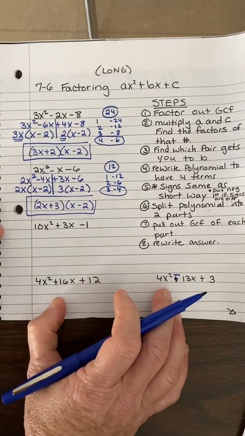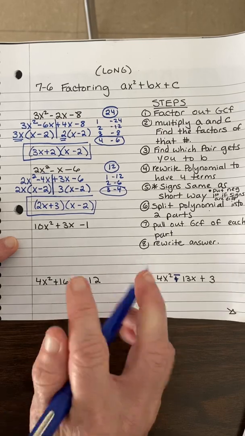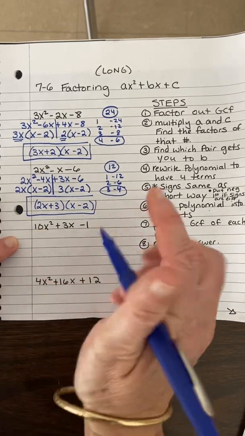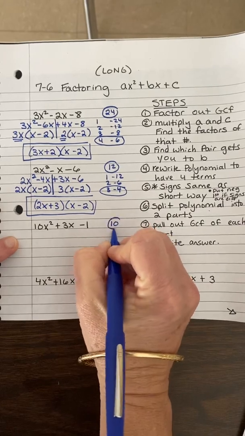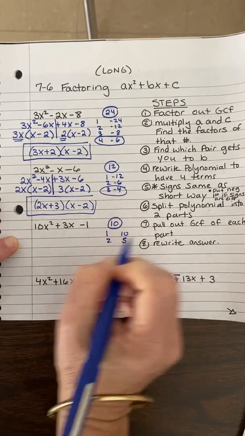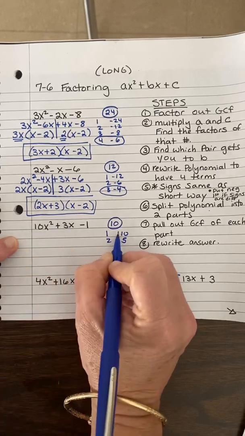Okay, so let's look at this one. Same sort of steps. And if you want to pause the video and try it yourself, I'm going to kind of rattle through it pretty quickly. This tells me the signs are different and the bigger one's positive.